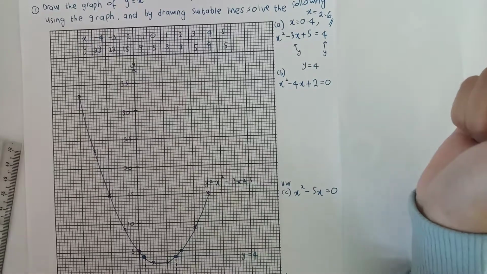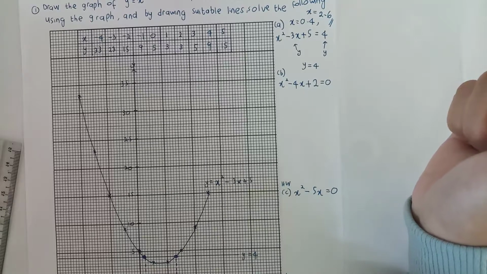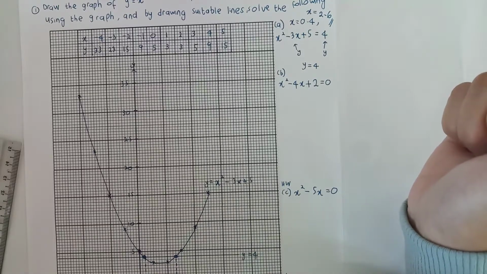This question is always in Paper 2. It's always going to be in Paper 2. So you need to know how to solve this one.